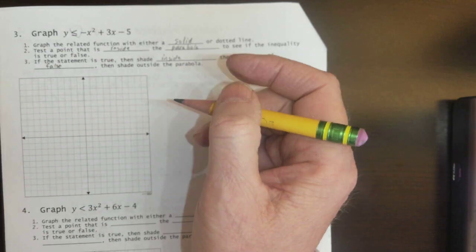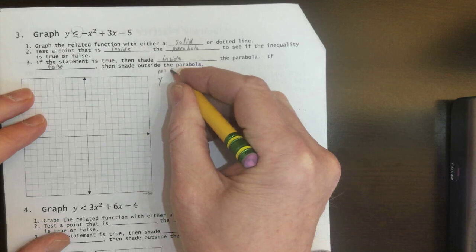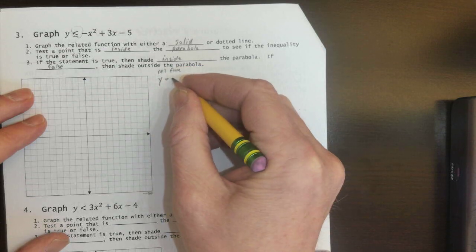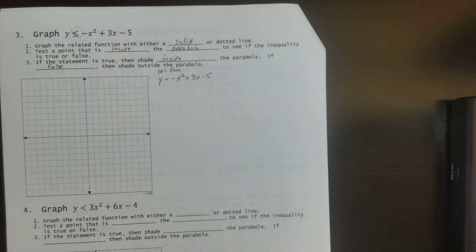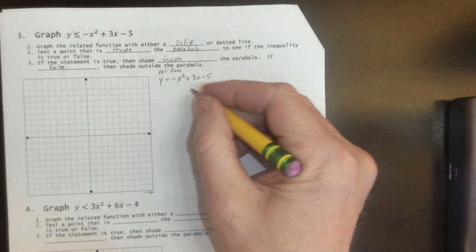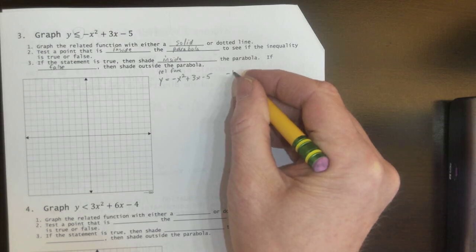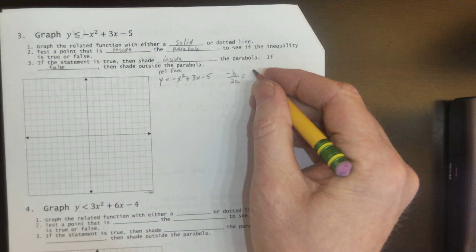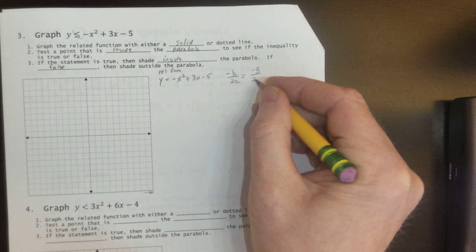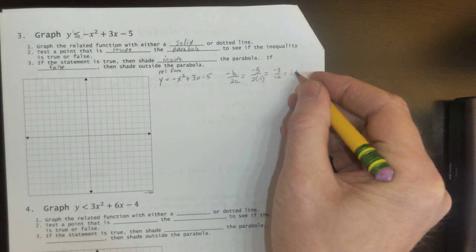Now, the related function is y equals negative x squared plus 3x minus 5. Now we're going to make a good graph of this, and I'm going to figure out what negative b over 2a is. That's something else you should know. Negative b over 2a, that's negative 3 over 2 times negative 1, which is negative 3 divided by negative 2, which is positive 1.5.